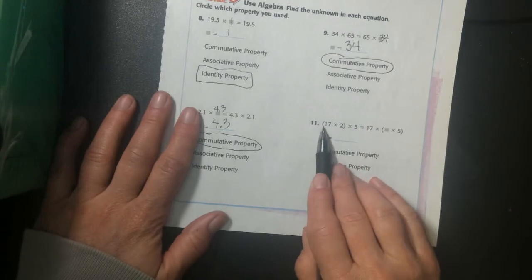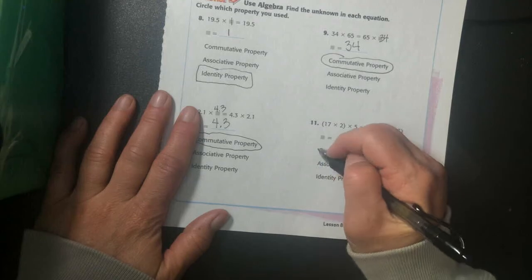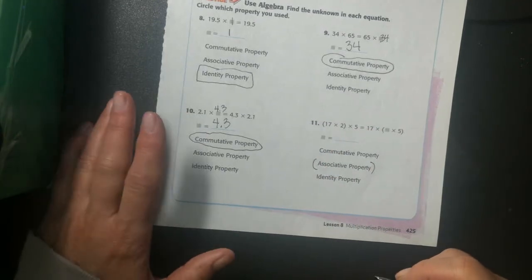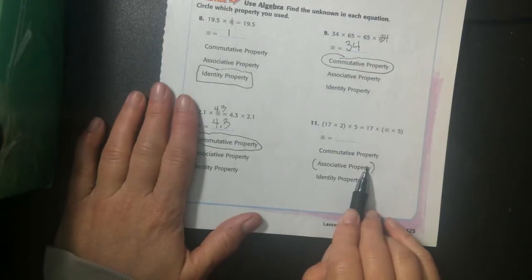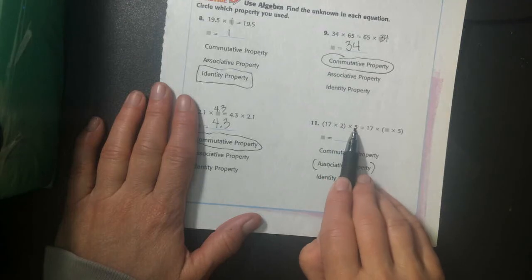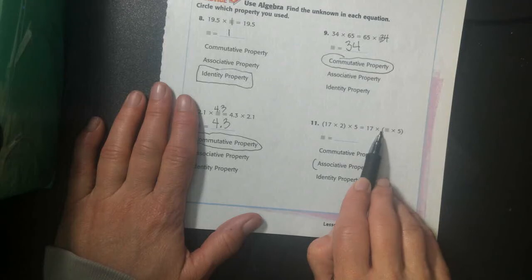How fun. This one, oh, I see those parentheses. When I see parentheses, I automatically think of the associative property. I, for myself, have to do little tricks in my brain to remember stuff. So I just see those two S's and they remind me of parentheses, and that's how I remembered it when I was in college and I had to learn this stuff. So 17 times 2 times 5 is the same as 17 times 2 times 5.